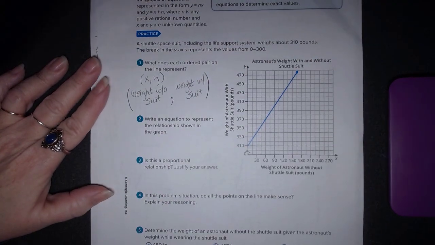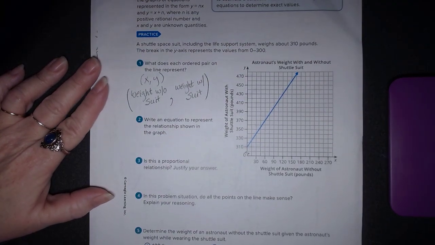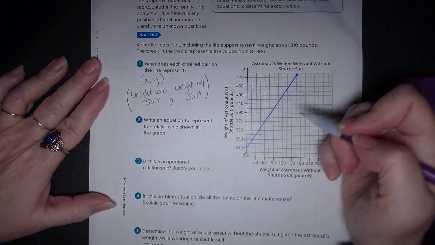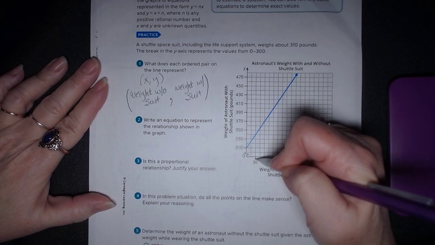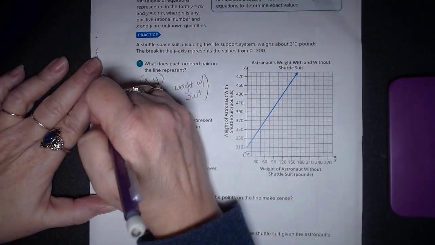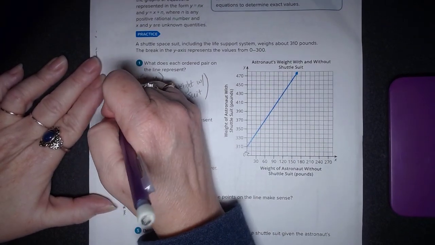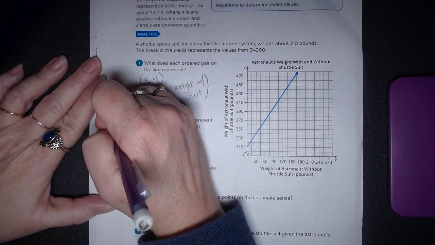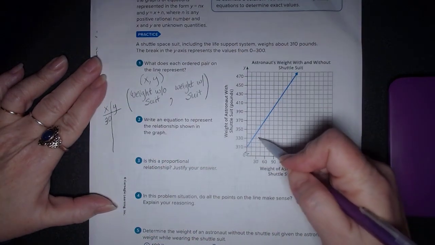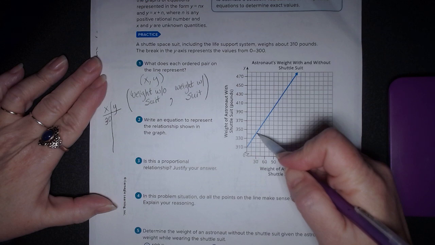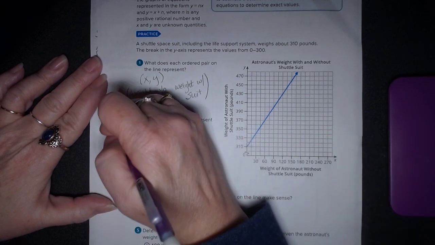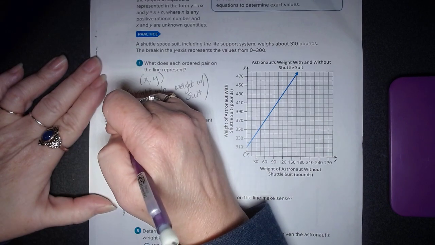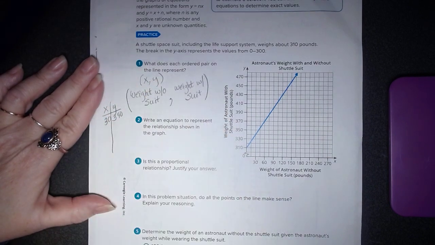Write an equation to represent the relationship shown in the graph. So here's where we have to look at what's going on in the graph. So I'm going to make myself a little t-table, a little xy chart. So when x was 30, it looks like this would be 330, 340. Looks like 340.